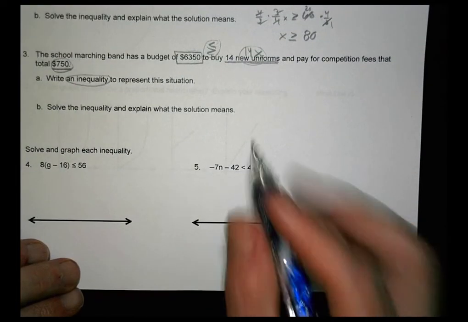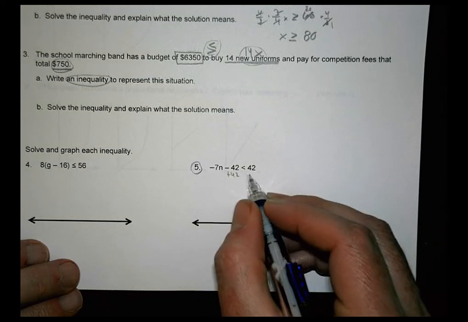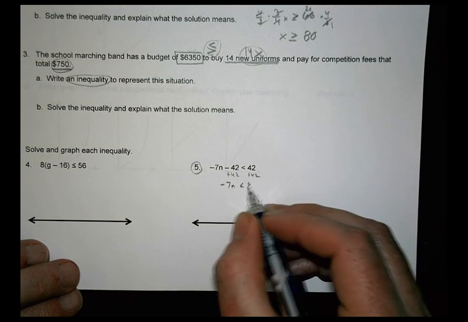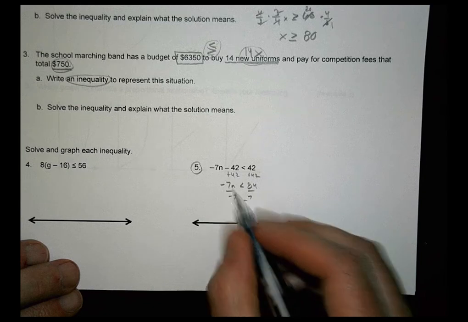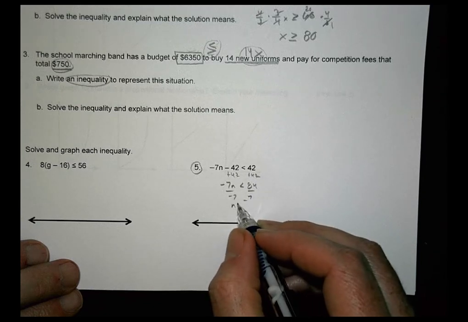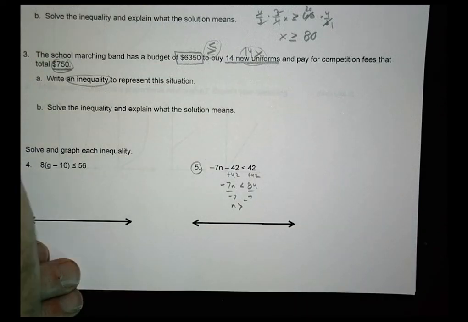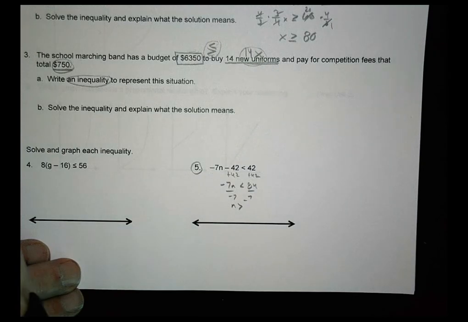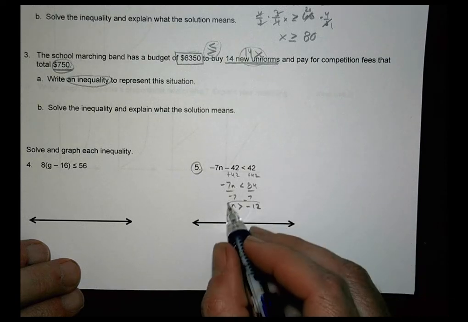Okay, number 4 and 5. I'm going to go ahead and solve number 5 for you. So I'm going to add 42 to both sides. So negative 7n is less than 84. Divide both sides by negative 7. When I divide by a negative number, I reverse the sign. So n becomes greater than 84 divided by negative 7, which is going to be negative 12. All right, so that's my solution.